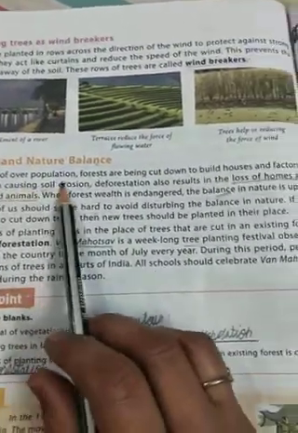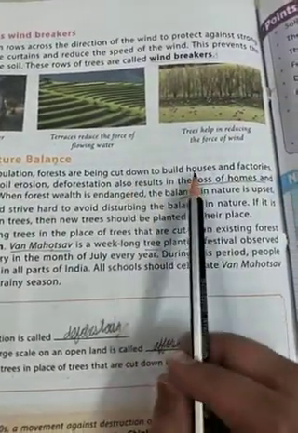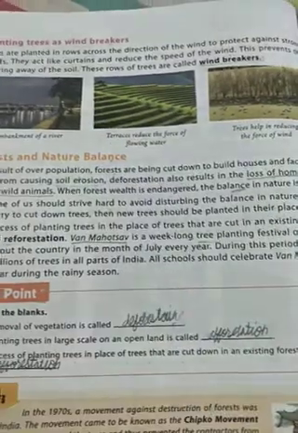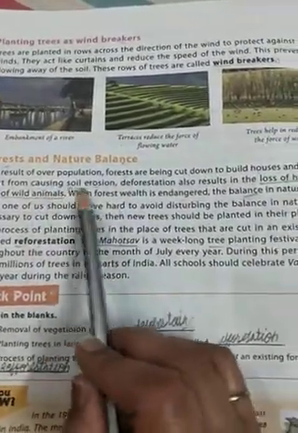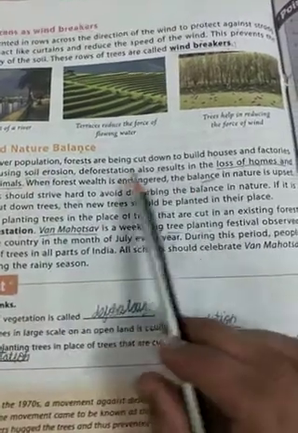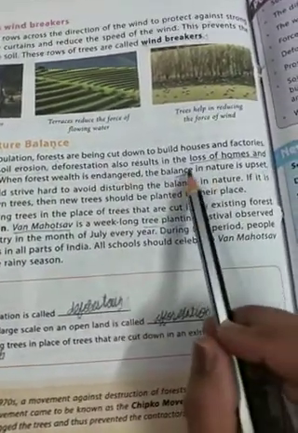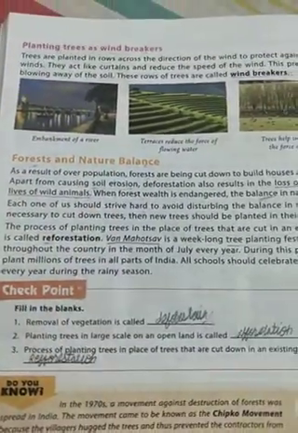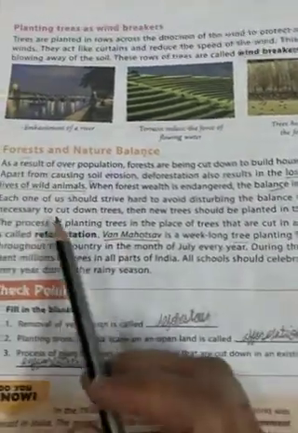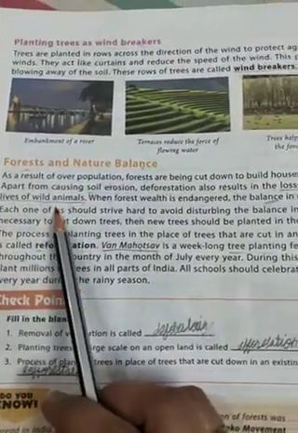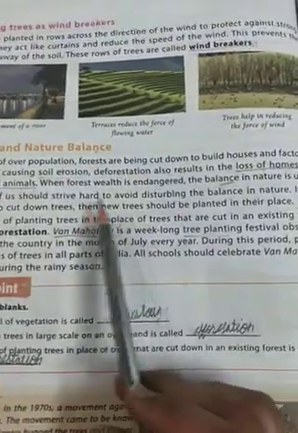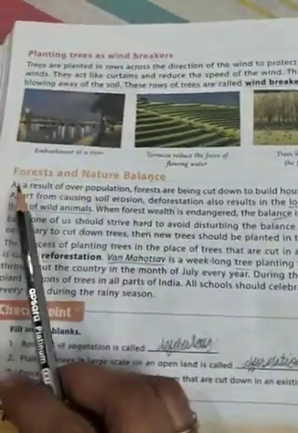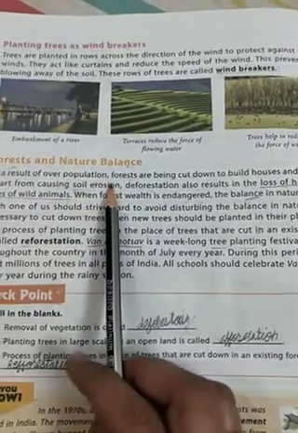Now as a result of overpopulation, we are cutting down trees to build houses and factories. Apart from this, when you are felling down the trees, it will cause soil erosion. What are the other effects of deforestation? It results in the loss of homes and lives of wild animals. If we cut down the trees, most of the animals will become homeless, and they even lose their lives also. When forest wealth is endangered, the balance of nature is upset. If you disturb the forest, then the natural balance will also get disturbed.